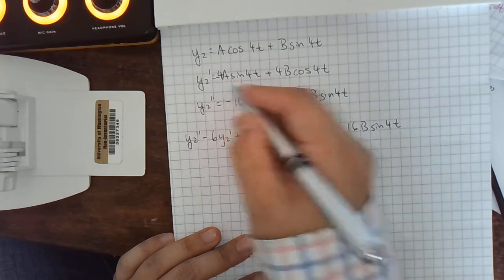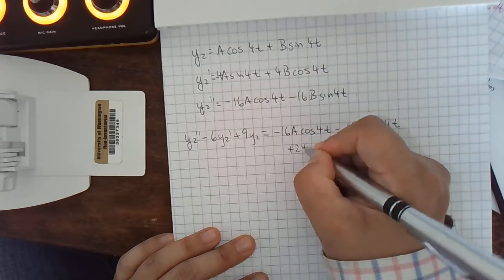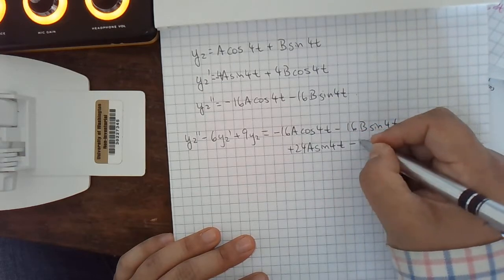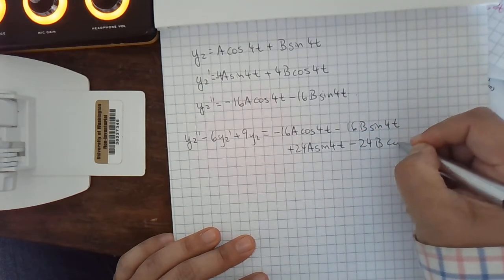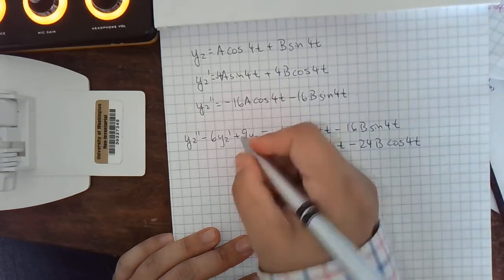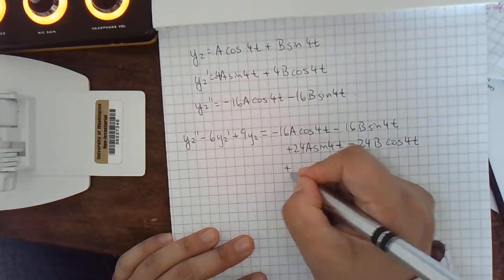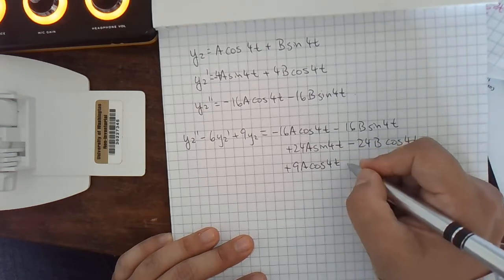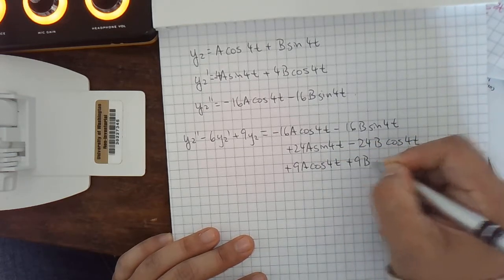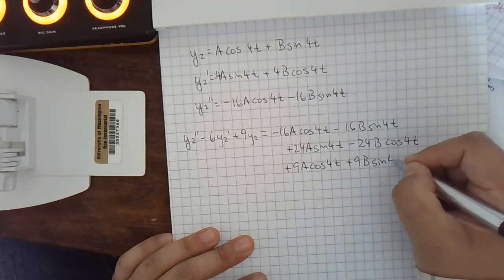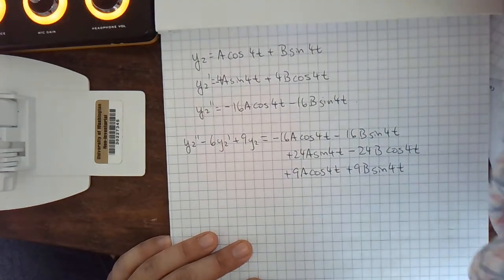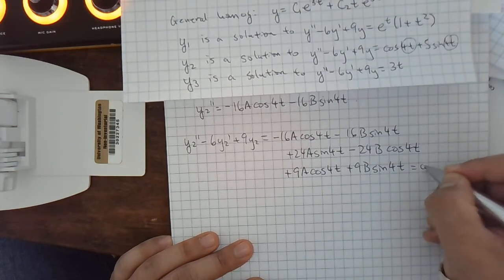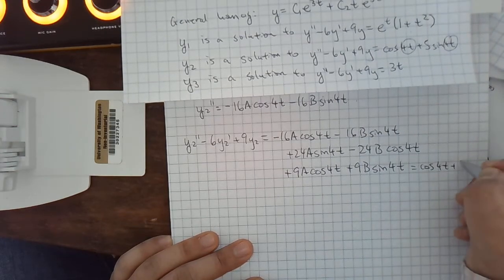We subtract 6 of those, plus 24a sine of 4t minus 24b cosine of 4t, plus 9 of those, plus 9a cosine of 4t plus 9b sine of 4t. And that has to equal cosine of 4t plus 5 sine of 4t.